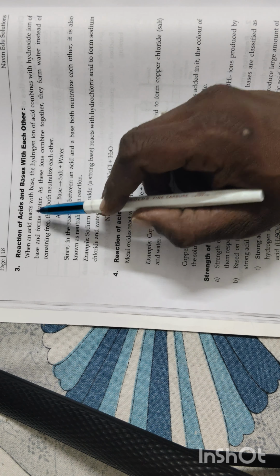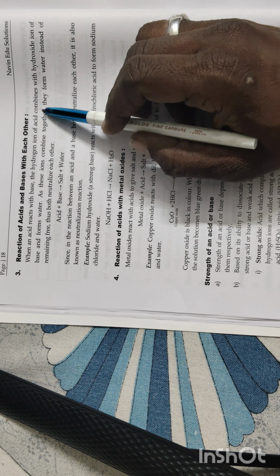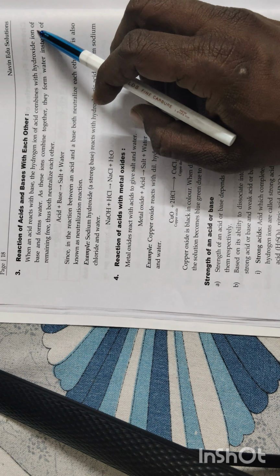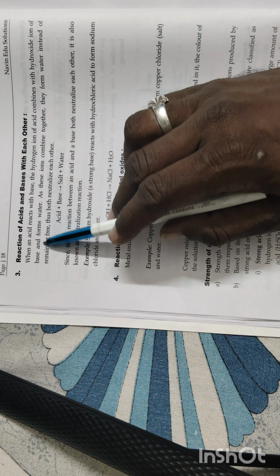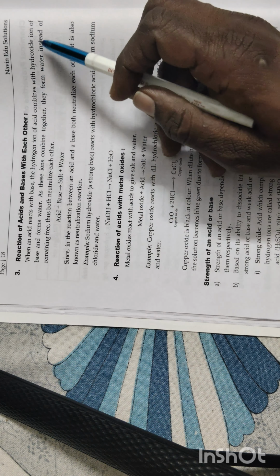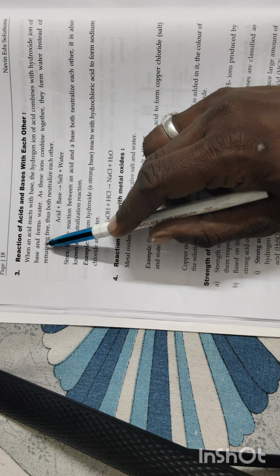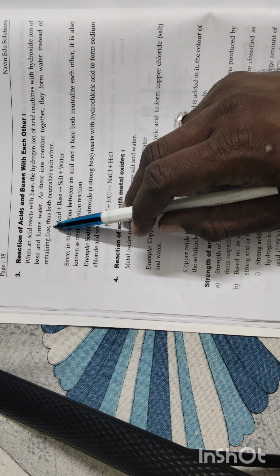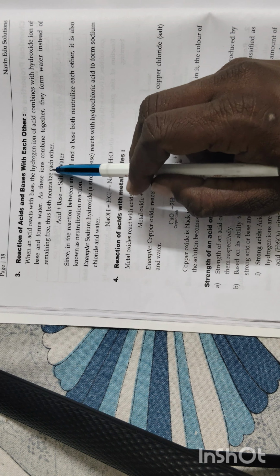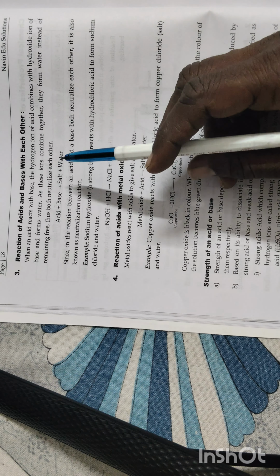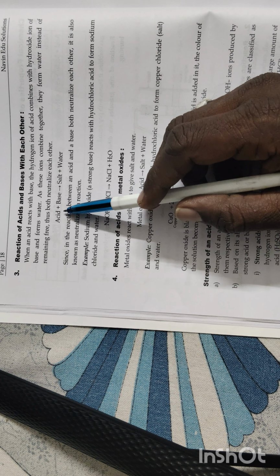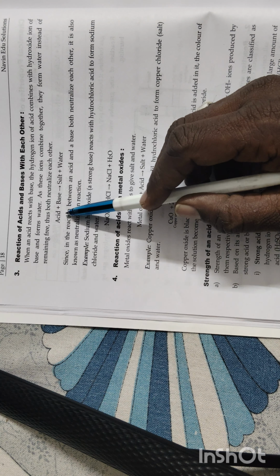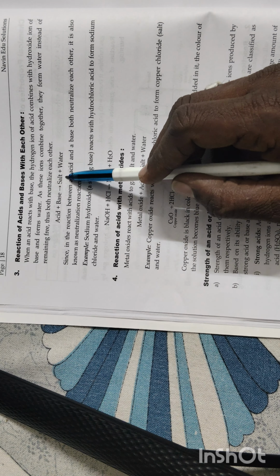When an acid reacts with a base, the hydrogen ion of the acid combines with the hydroxide ion of the base. The hydroxyl ion is OH minus, and the acid consists of H plus ions. When they react, they form water. As these ions combine together, they form water instead of remaining free, so both neutralize each other. This is a neutralization reaction in which an acid reacts with a base to give salt and water.